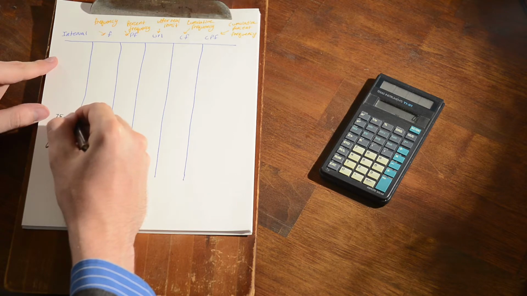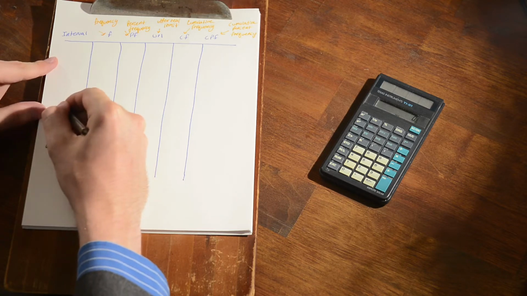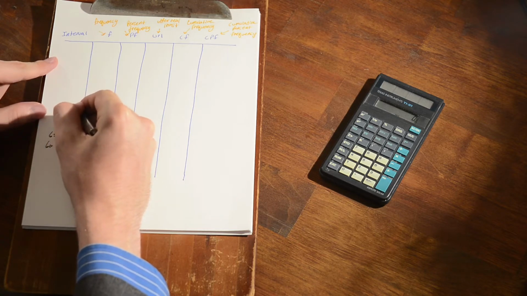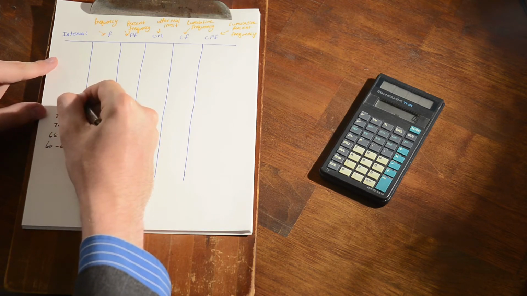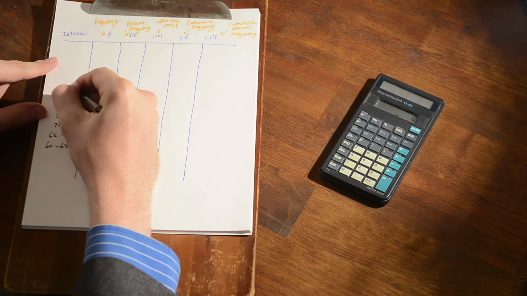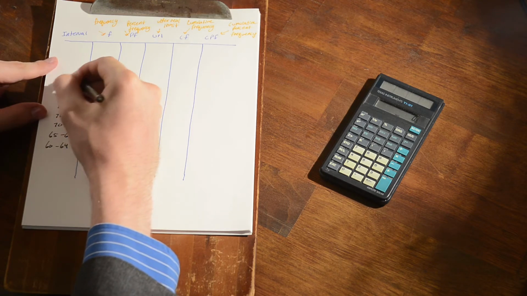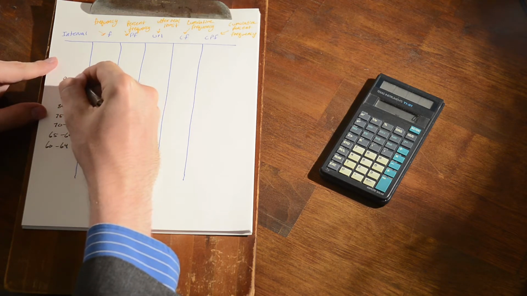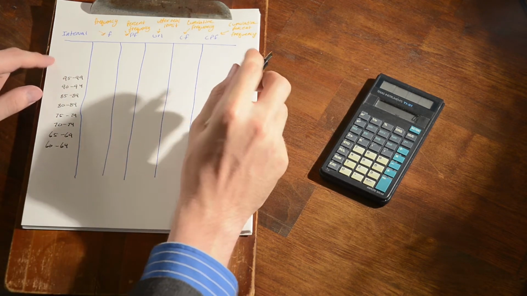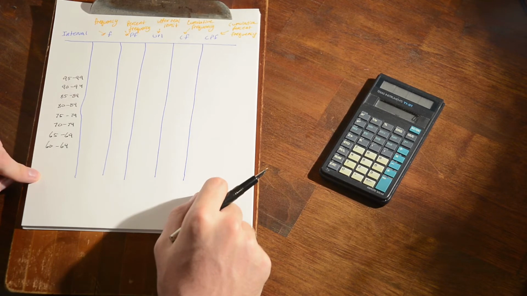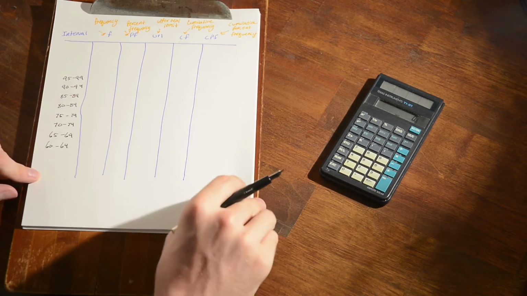75 through 79, 80 through 84, 85 through 89, 90 through 94, and 95 through 99. There we go. That's pretty good. Now that we have our intervals laid out, we're going to go ahead and calculate our frequencies.